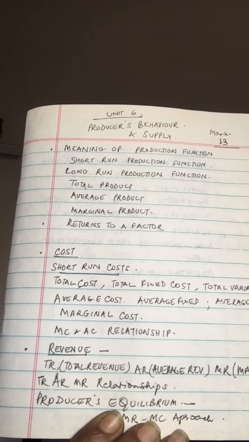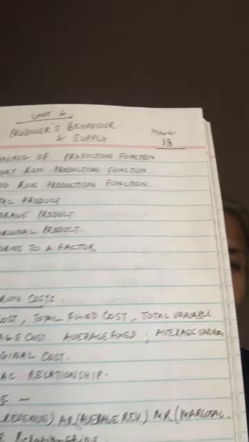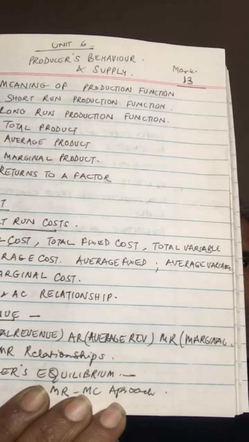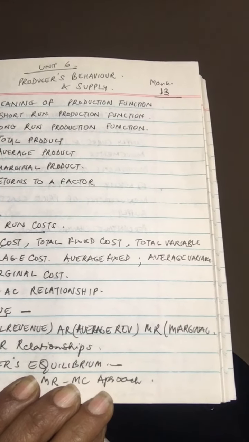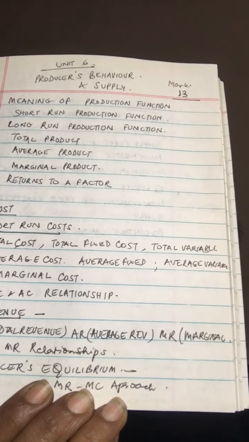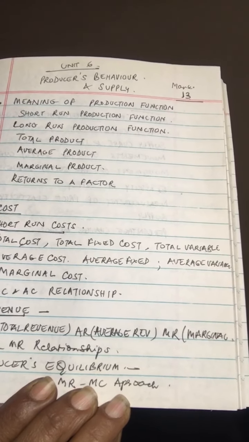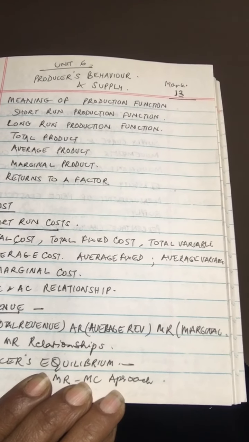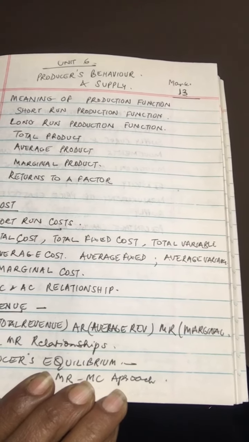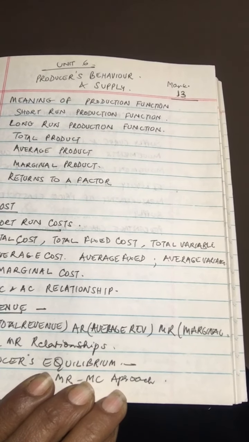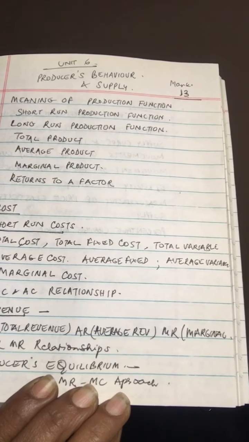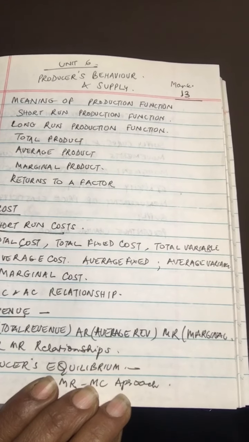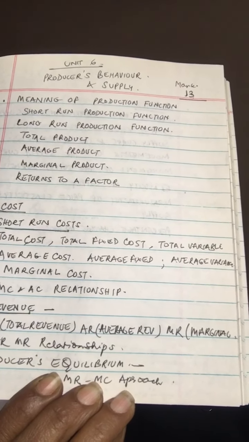After that, we're going to talk about producer's equilibrium. What is producer's equilibrium? Where he maximizes his benefit, the profit. Maximizing the benefit is all throughout when he takes up production. It's for a profit motive. So we come to study that with the help of marginal cost and marginal revenue. We can do that with total cost and total revenue too, but that's not in our syllabus. With the help of marginal revenue and marginal cost, we'll work out what is producer's equilibrium.